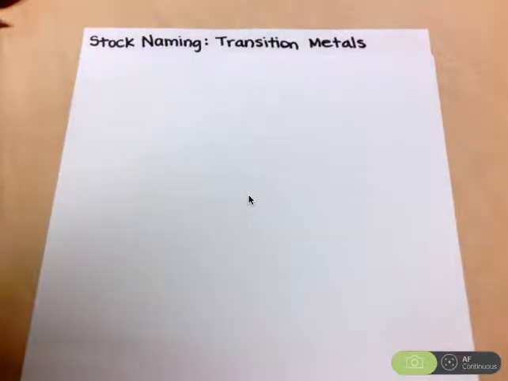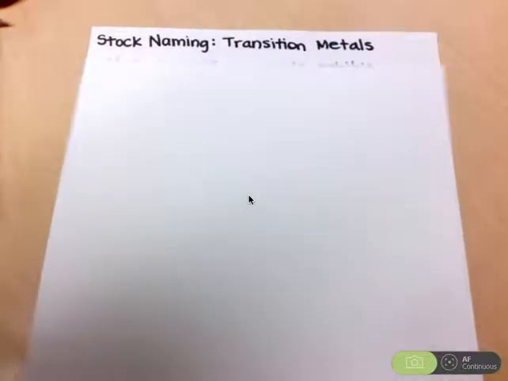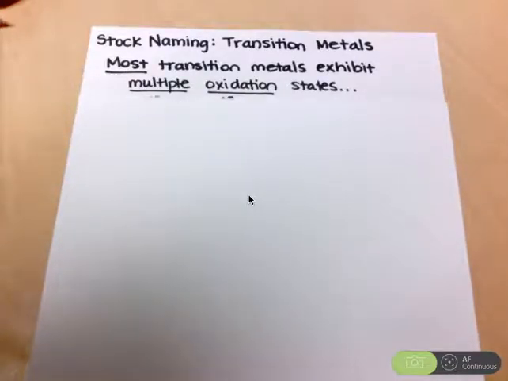The Module 2 test is over. We are now going to go more in detail on stock naming. That's naming that involves transition metals. Okay, so most transition metals exhibit multiple oxidation states.